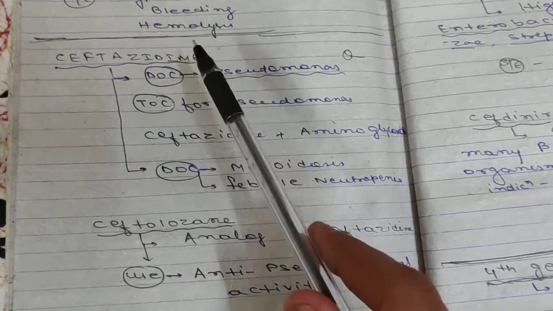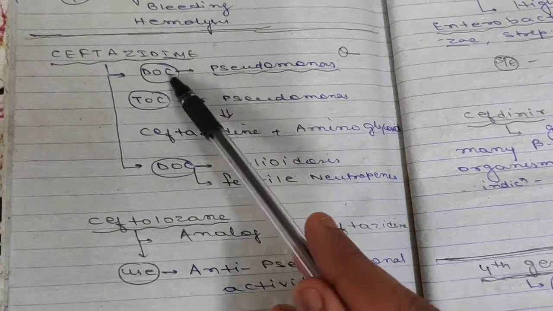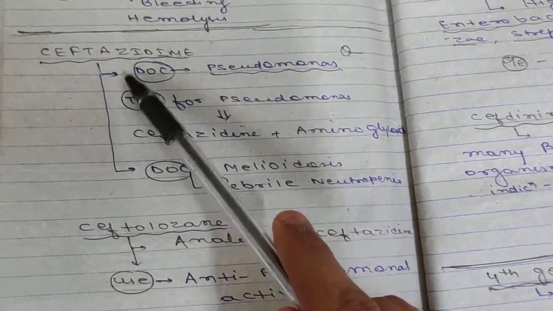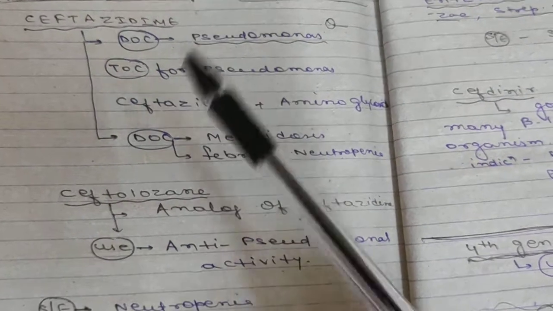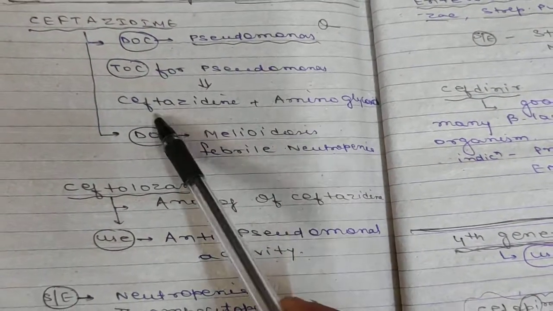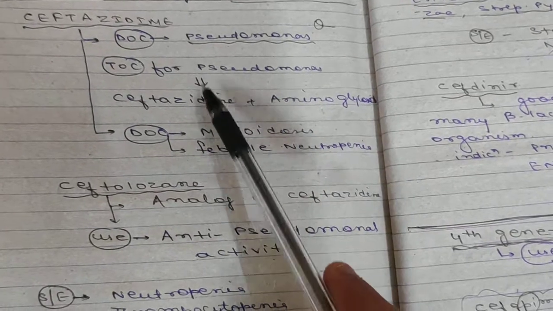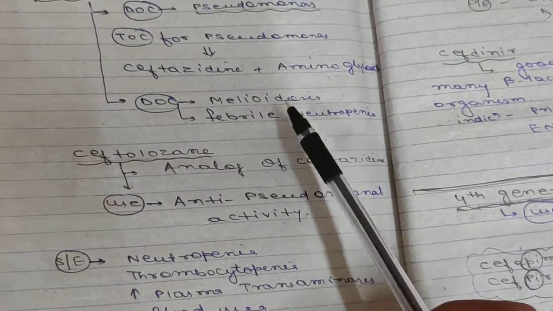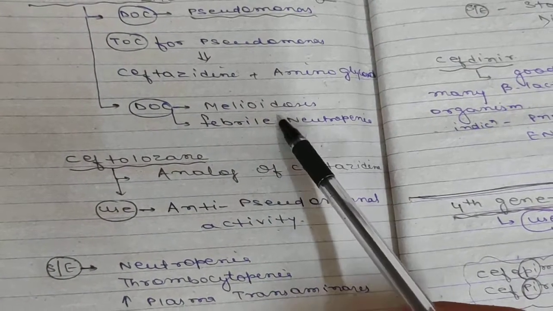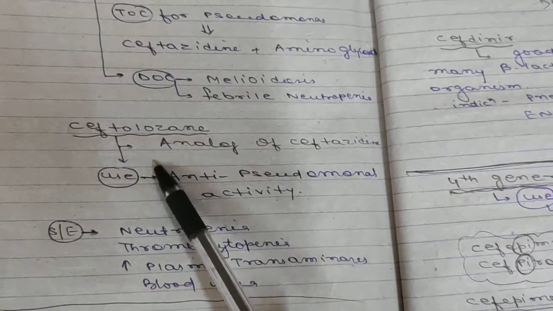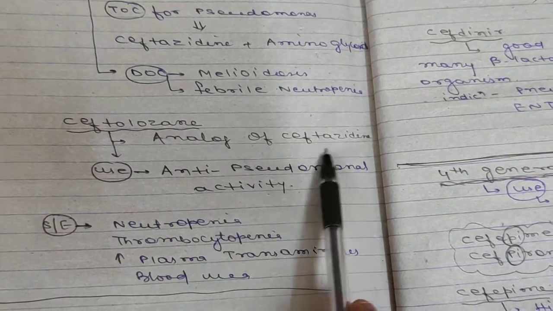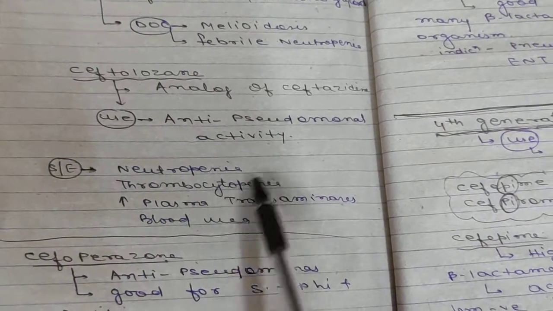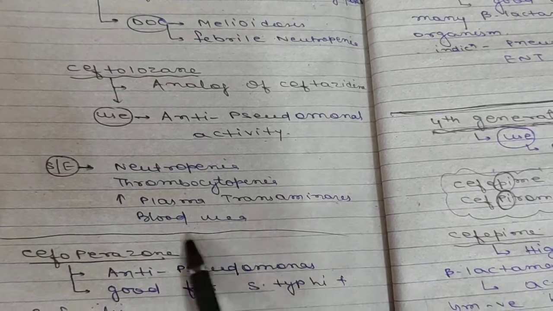Now the next drug after ceftriaxone is ceftazidime. It is the drug of choice for Pseudomonas. This is a very important question: the drug of choice for Pseudomonas is ceftazidime. Treatment of choice for Pseudomonas infection is ceftazidime plus aminoglycosides. Ceftazidime is also the drug of choice for melioidosis and febrile neutropenia. Now the next is ceftolozane. It is an analog of ceftazidime, and it is used for anti-pseudomonal activity. Side effects are neutropenia, thrombocytopenia, increased plasma transaminases, and blood urea.